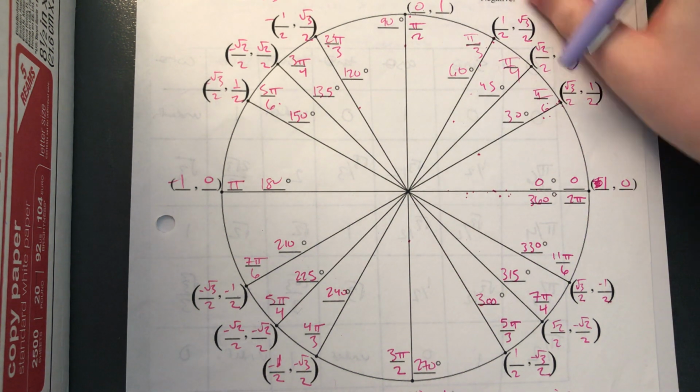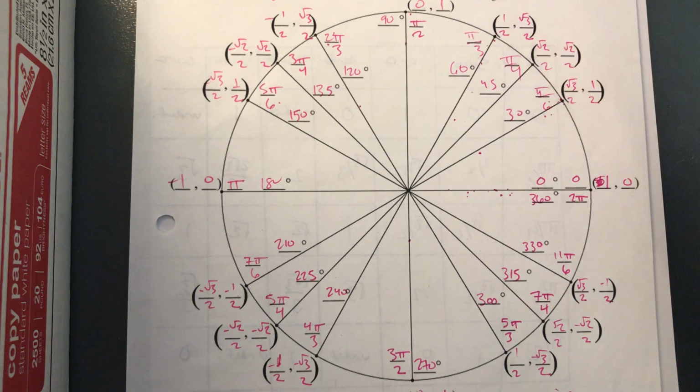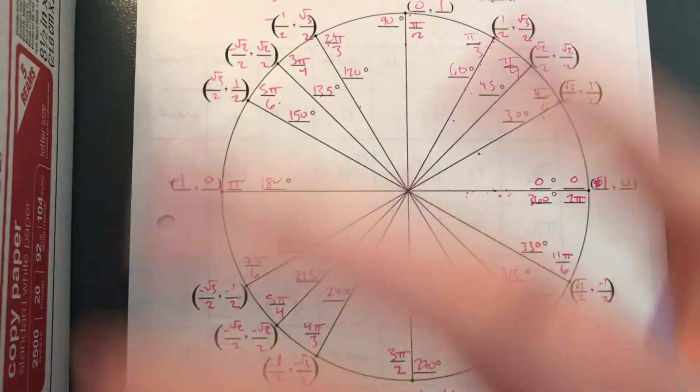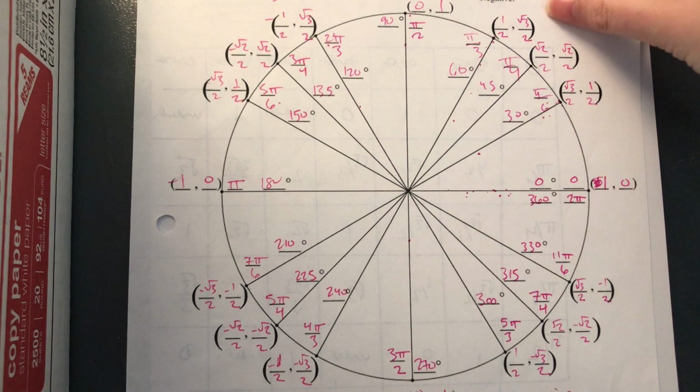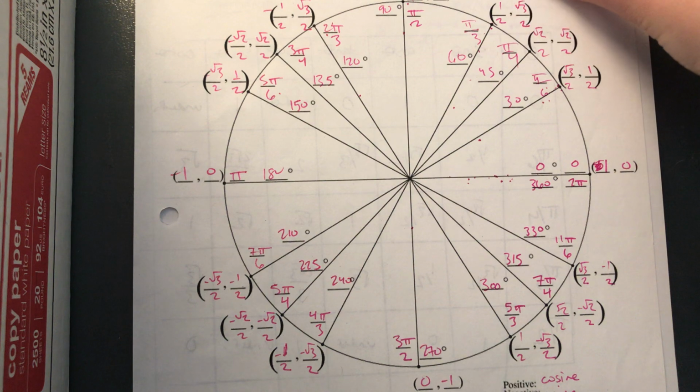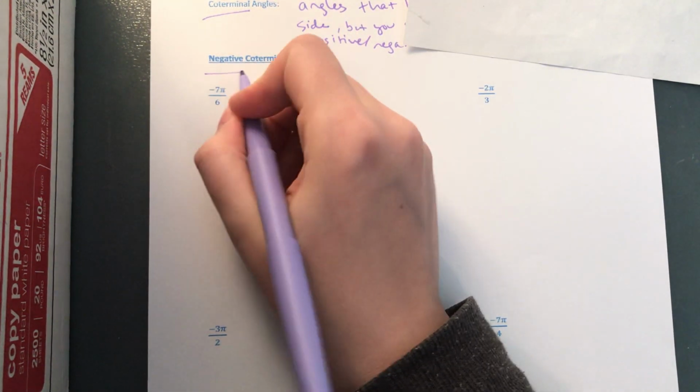So I'm going to show you guys how to count today with your unit circle forwards and backwards. But all the values are the same. Everything that you've been doing so far is going to be the same. I'm just showing you guys how to get to different values other than the ones just on the unit circle. All right. So first up, I'm going to talk to you guys about negative coterminals.